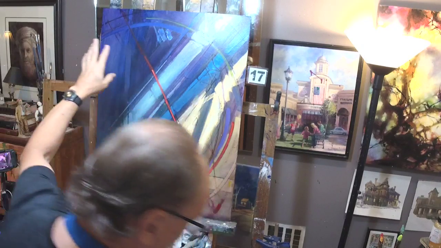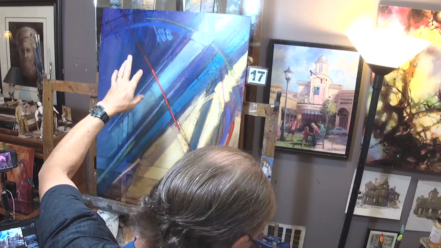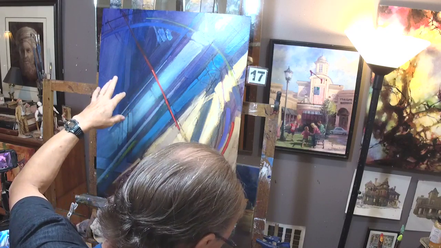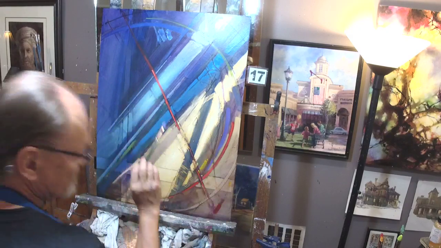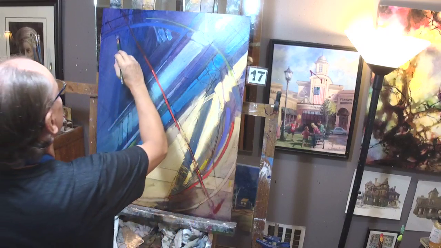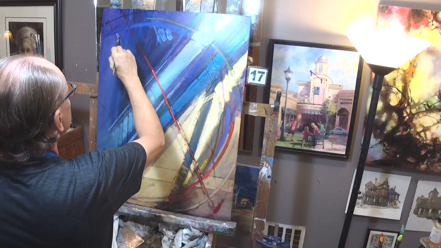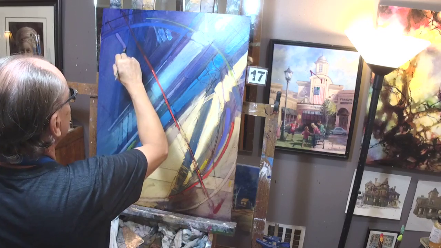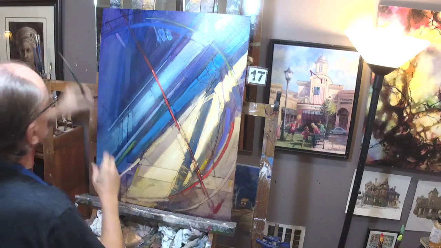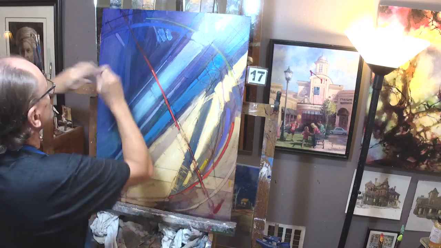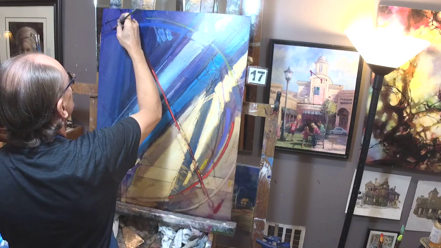I have about a number 4, slightly light, slightly dirty purple on my brush. So there's an area up here of slightly light and dirty purple.